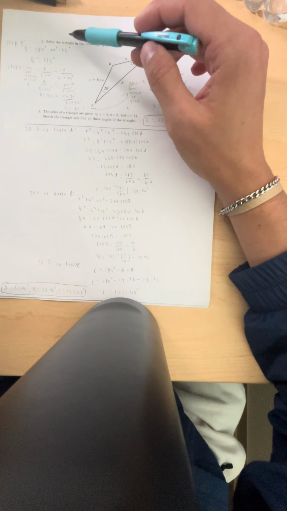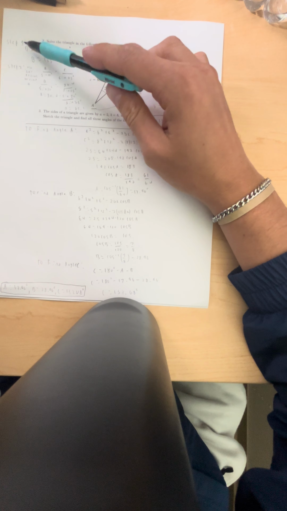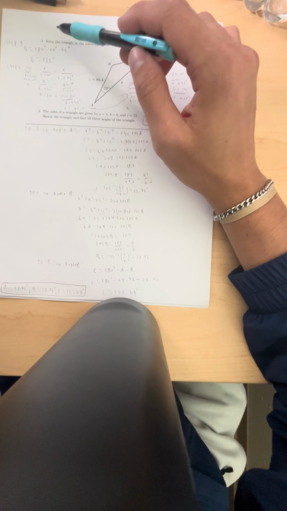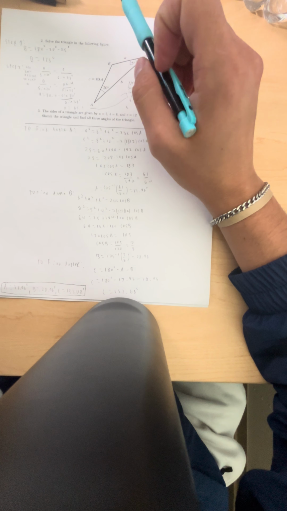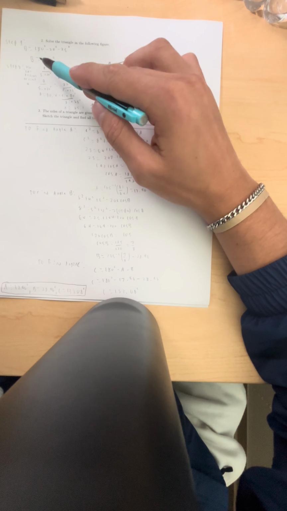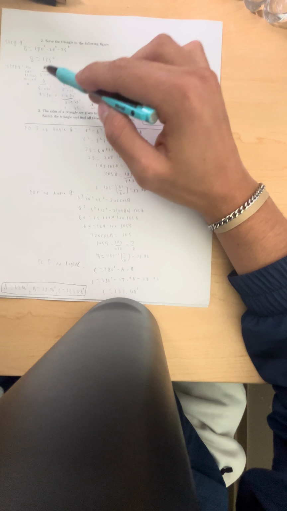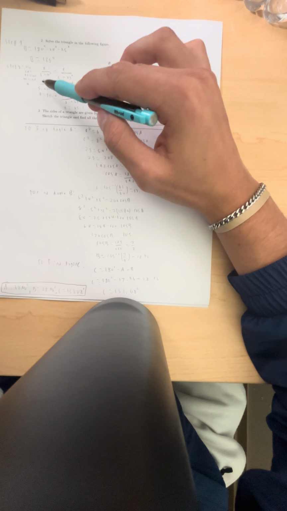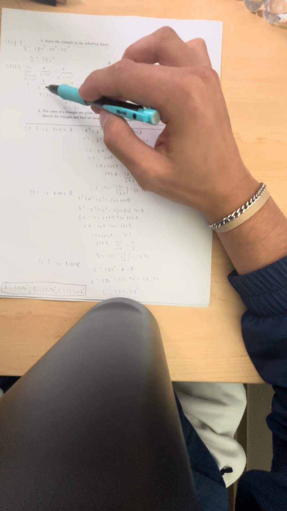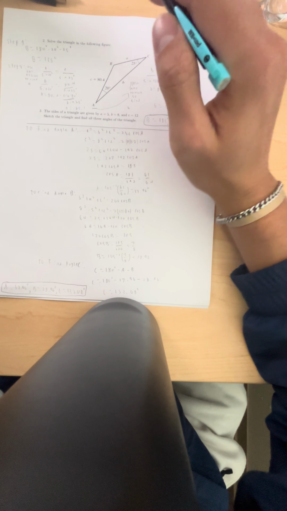So for number 2, step 1, we're told to solve the triangle in the following figure. So step 1, we know B equals 180 minus 20 minus 25, so B equals 135, so that is the angle for B. Step 2, we use law of sines to find side A, so we do A over sine 20 equals C over sine 25. A over sine 20 equals 80.4 over sine 25, which is just 80.4 times sine 20 over sine 25, which is 65.5. So that is side A.